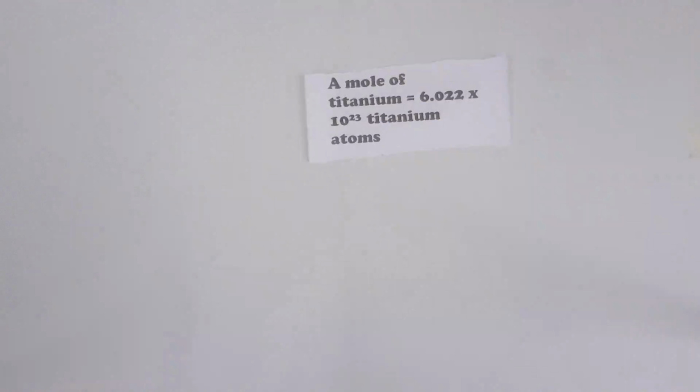A mole isn't very useful to count eggs or other objects, but when it comes to atoms and molecules, moles can make chemical calculations a lot simpler. For example, if you have a mole of titanium, you have 6.022 times 10 to the power of 23 titanium atoms. This is also very useful as the ratio in any given chemical equation remains the same in a calculation with atoms and moles.